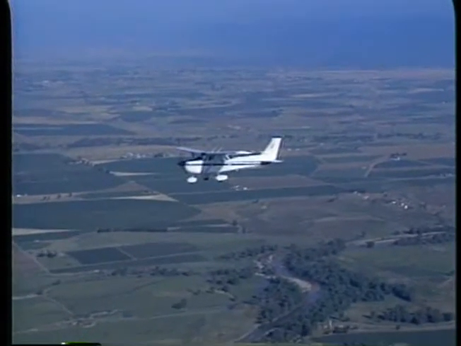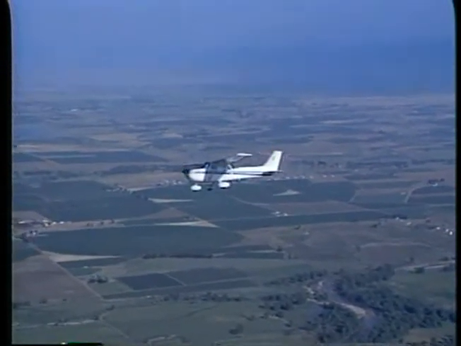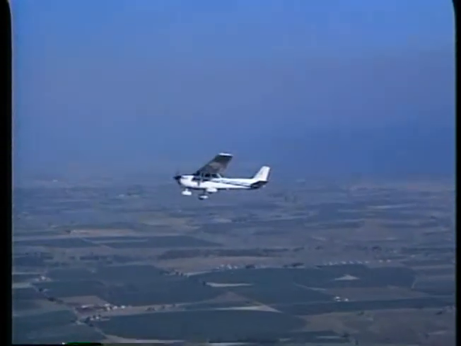When you combine the fundamental maneuvers of climbs, descents, and turns, you have the ingredients to perform most flight maneuvers.